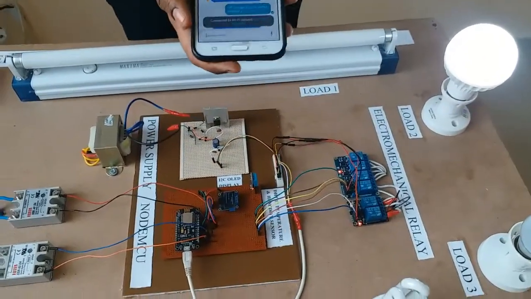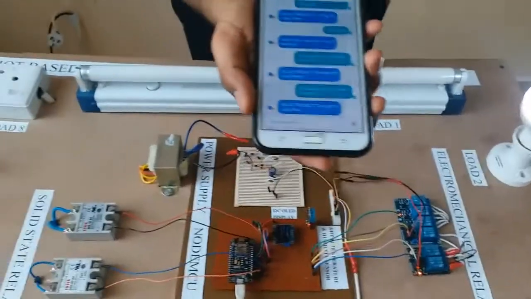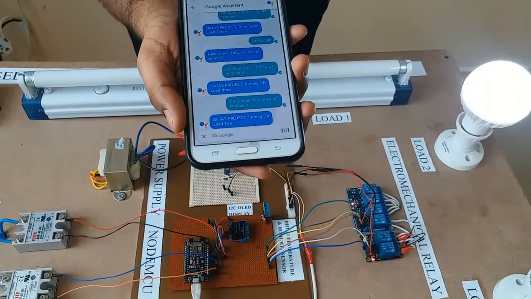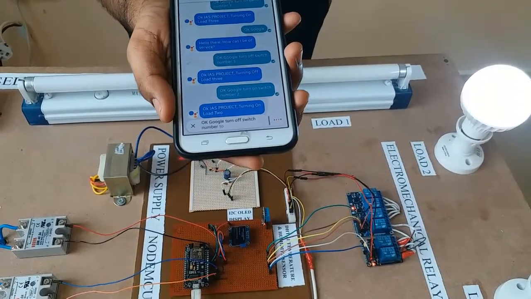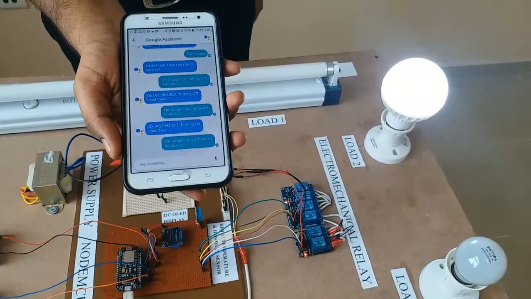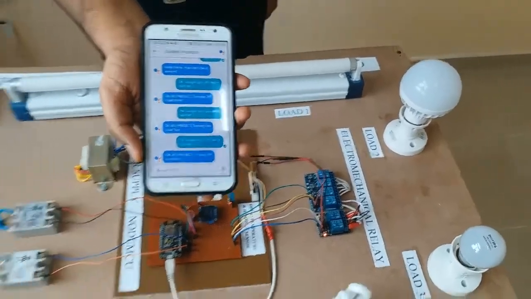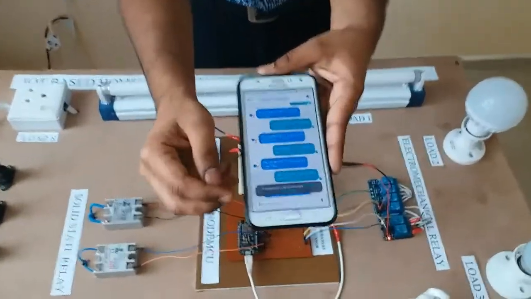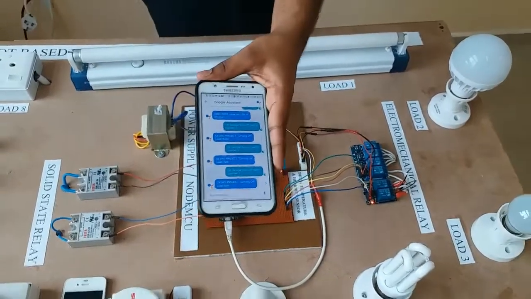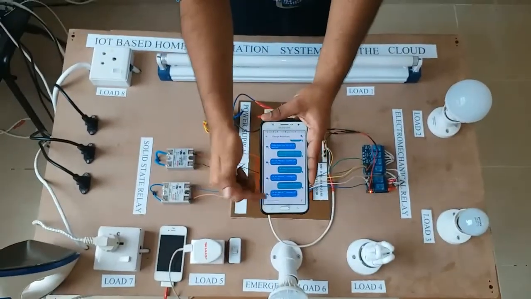So now again I'm going to turn off the same load. Okay Google, turn off switch number 2. So you can see here the response from the Google Assistant that the load is switched off, and this is the status of our load.